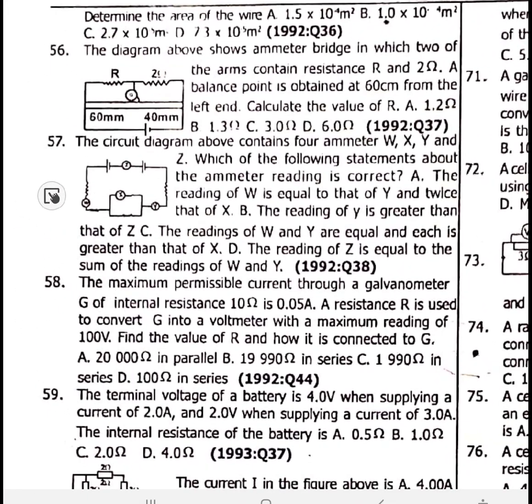55, calculations. The circuit diagram contains 4 ammeters W, X, Y, Z. Which of the following statements about the ammeter readings is correct? The same current, we go through them. Let me see. The readings of W and Y are equal, and each is greater than that of X. Option C. Write for me now, jot a note down.